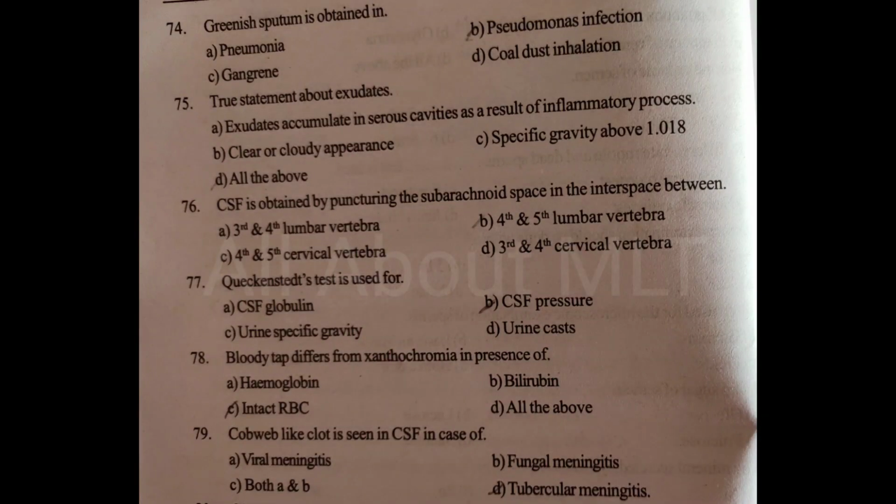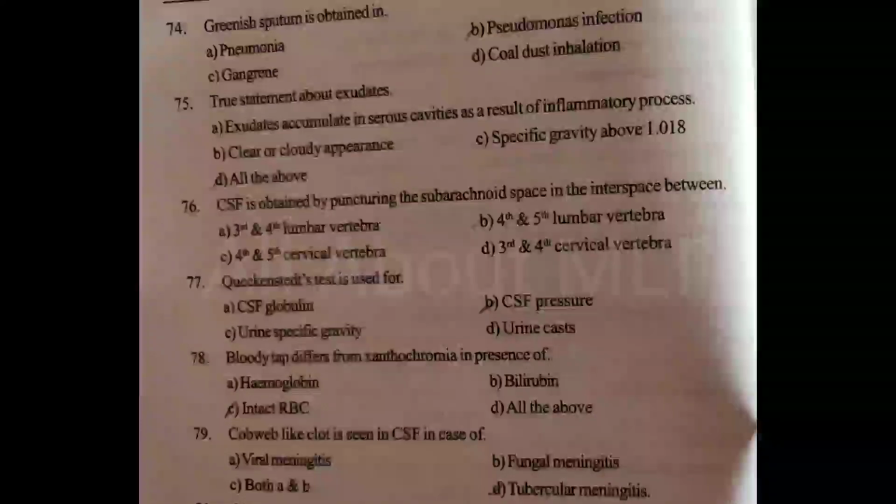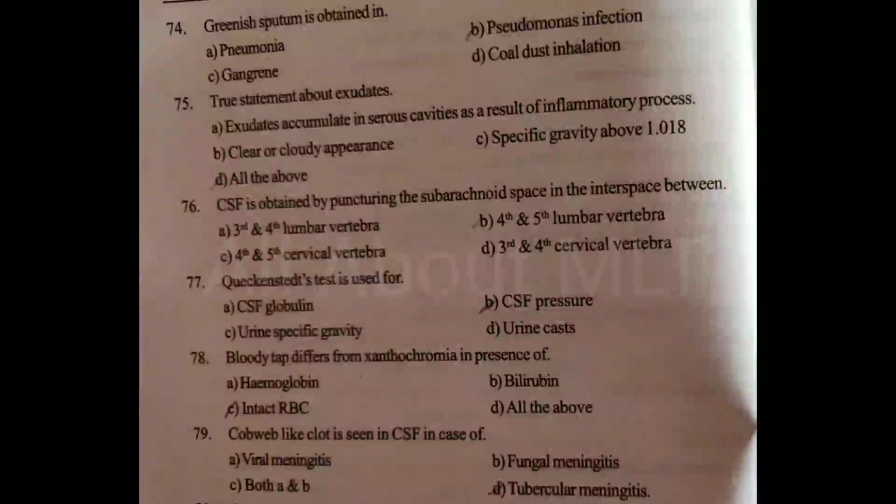True statement about exudates. Option A, exudates accumulate in serous cavities as a result of inflammatory process. Option B, clear or cloudy appearance. Option C, specific gravity above 1.018. Option D, all of the above. And the answer is all of the above.